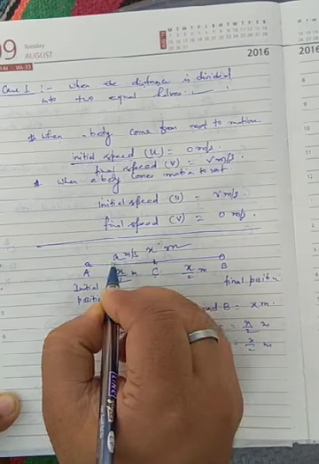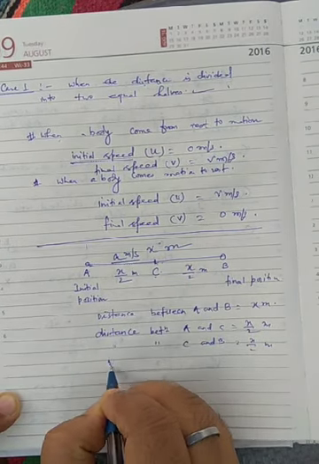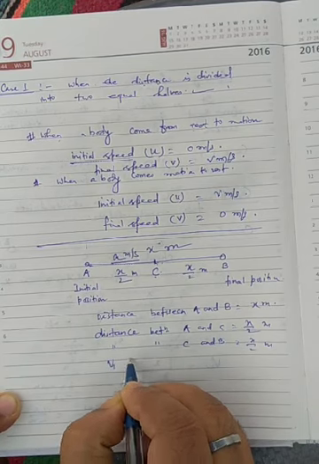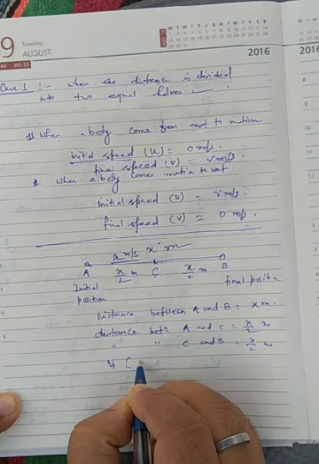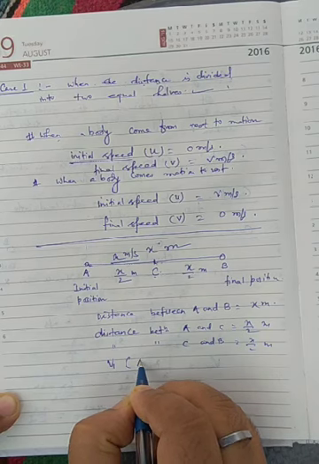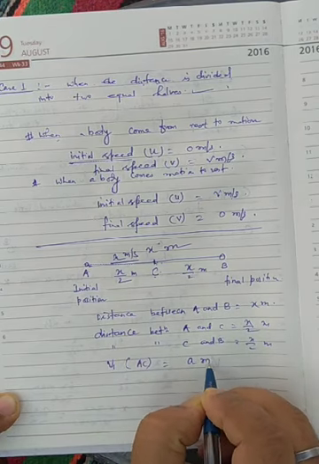I am naming V1 as the speed between A and C, and I am considering it as a meter per second.